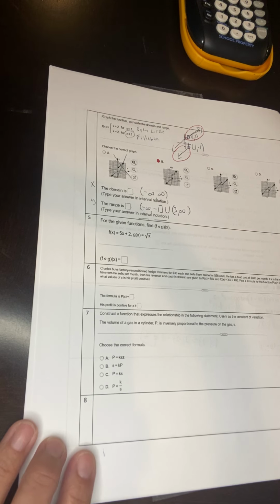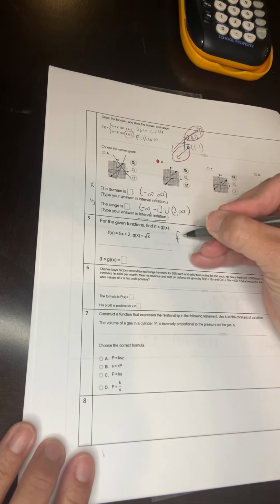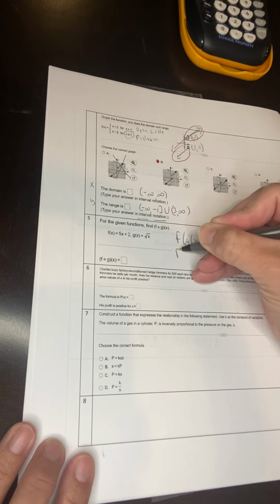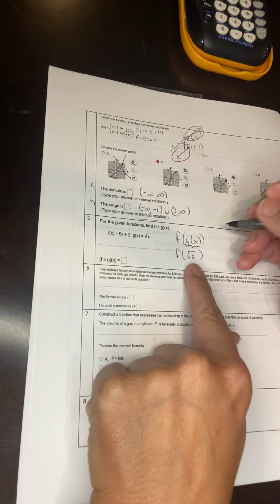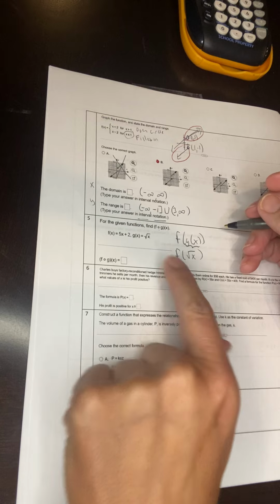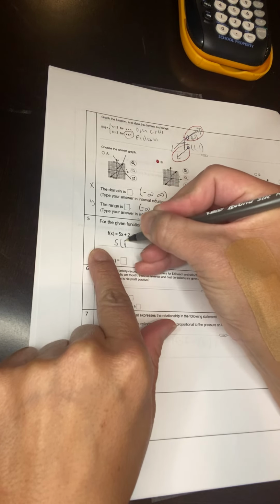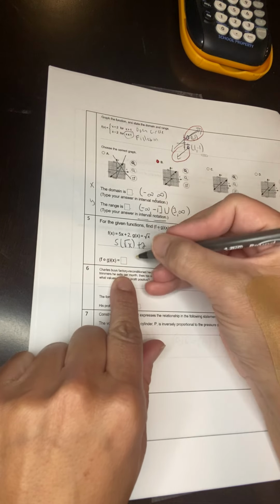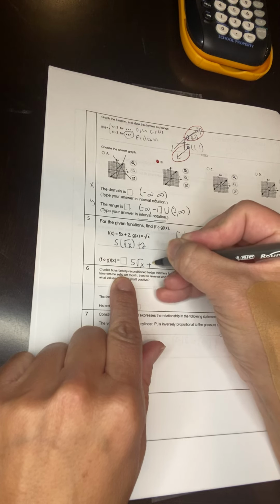Number 5 says for the given functions, find f of g of x. That is not a times, that's an of. So it wants you to find f of g of x, and you work your way inside out. You find g of x, which is square root of x, and then you plug the square root of x into the f function. So right here where there was an x, it's going to be 5 times the square root of x, plus 2. There's really no simplifying you can do, so you type this in as 5 square root of x plus 2.